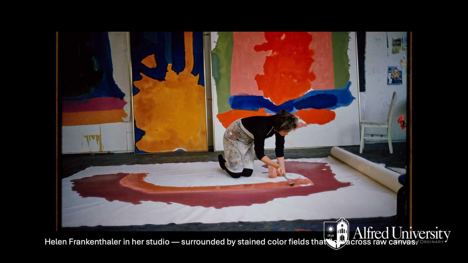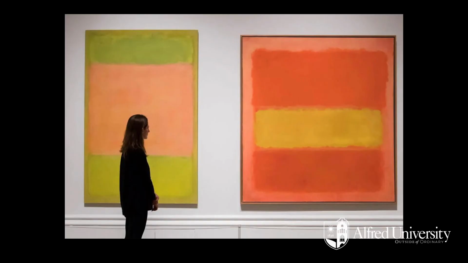Frankenthaler let paint soak and spread like memory. The result is both spontaneous and controlled. Color is the structure and the space all at once. That's exactly what Rothko was thinking. Color is something you enter, it's not something you just look at.